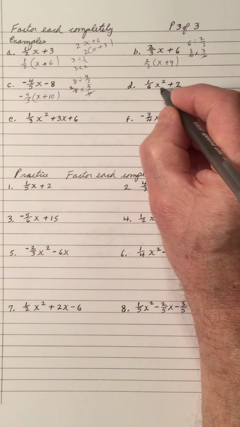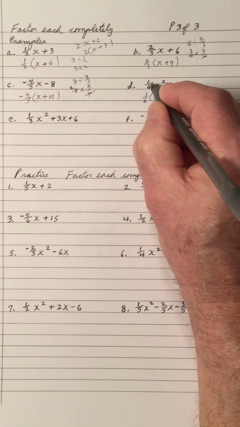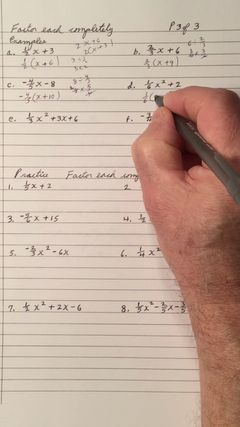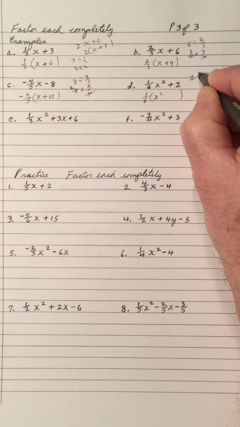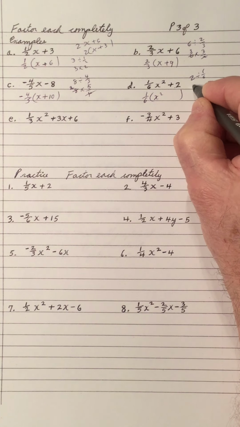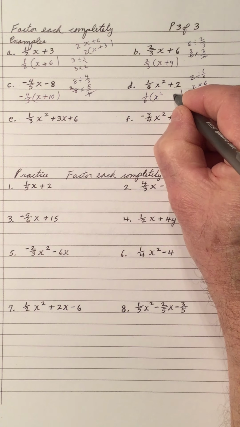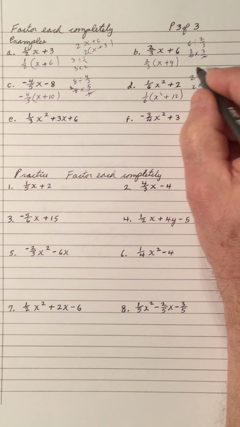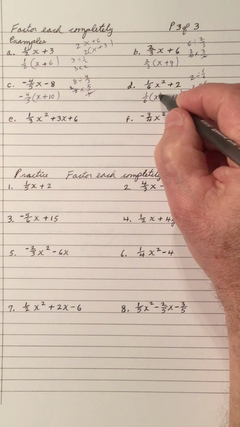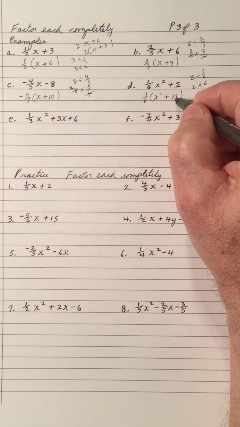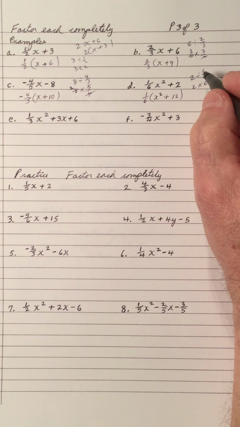D, we have 1/6, so we take the 1/6 out. So 1/6 divided by 1/6 is 1. That gives us x squared. And 2 divided by 1/6 is 2 times 6 over 1, which is just 6. So that gives me a 12, and it's positive. And we cannot factor the sum of these two, because 12 is not a square, so we cannot factor, even though we got a square there.